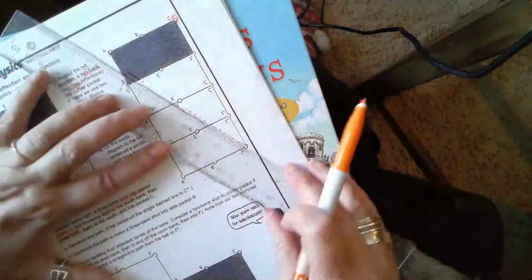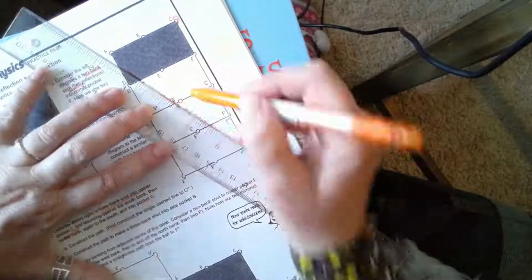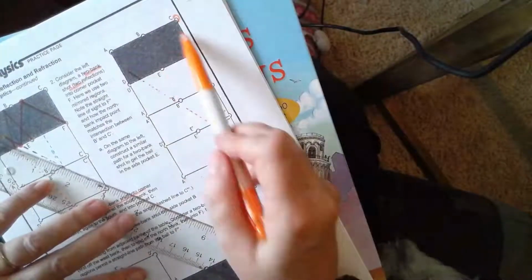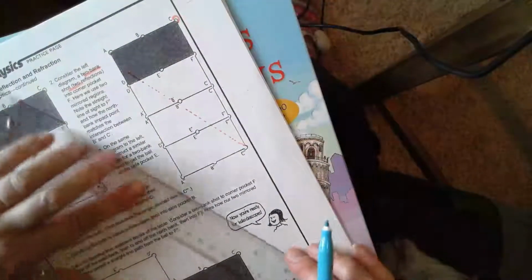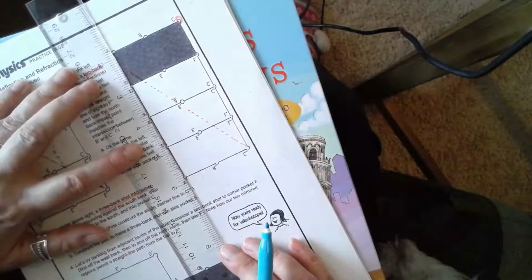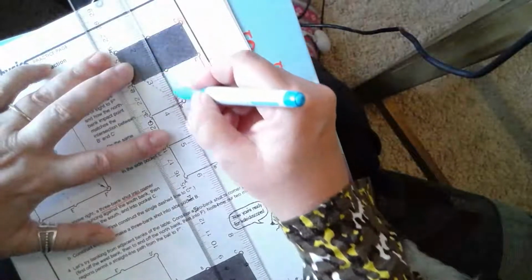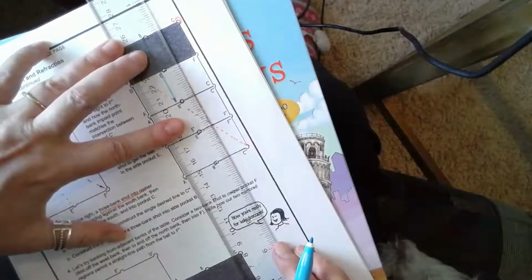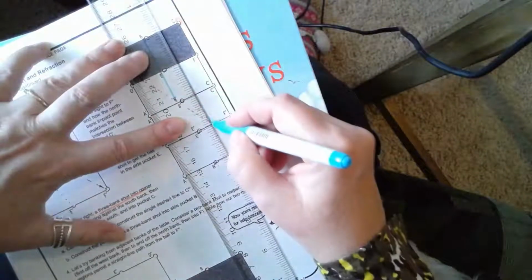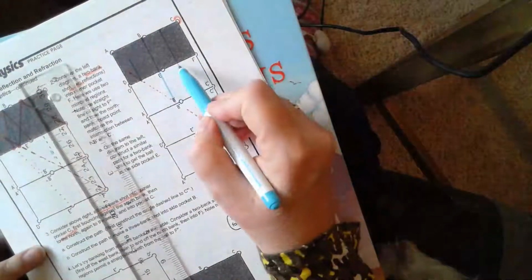Now, I need to know my perpendiculars. Notice that these mirrors are all the same dimensions as the pool table, which helps this work. So I'm just going to eyeball it here. I've got a perpendicular there. I have a perpendicular there. And I have a perpendicular there. So these are perpendicular or normal to the sides of the pool table.